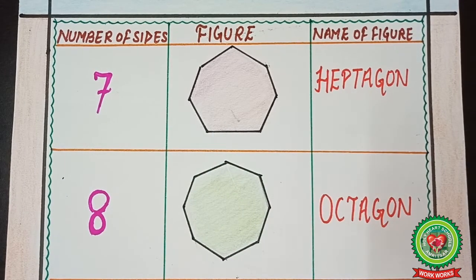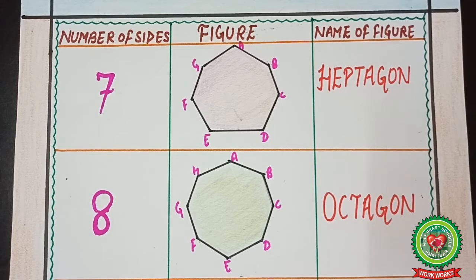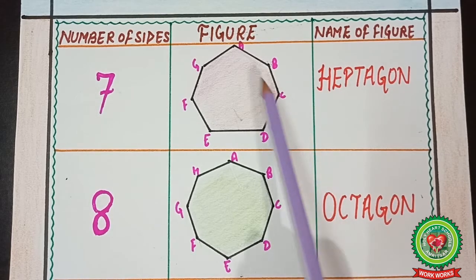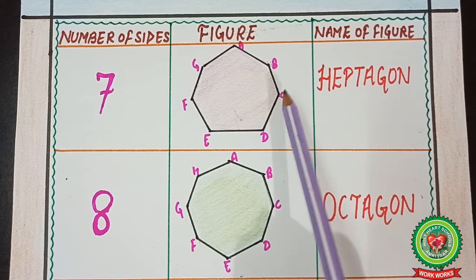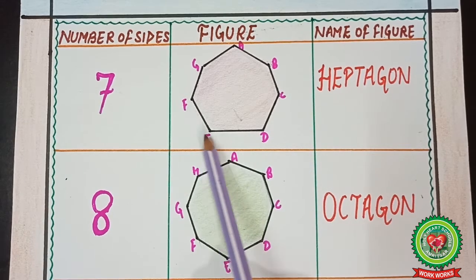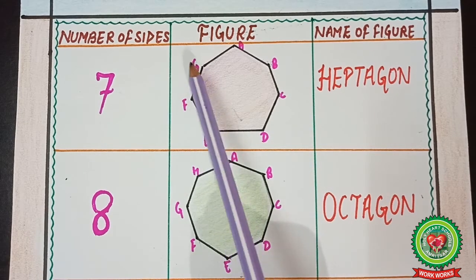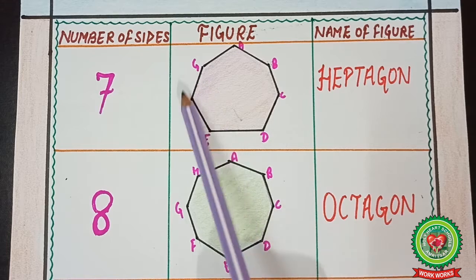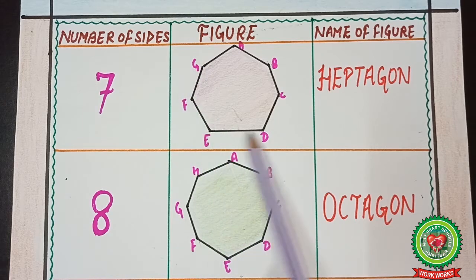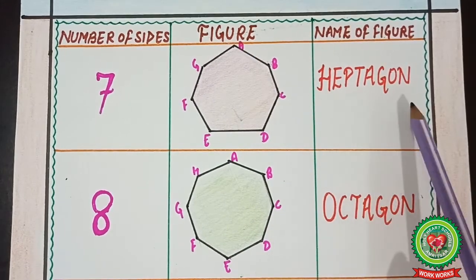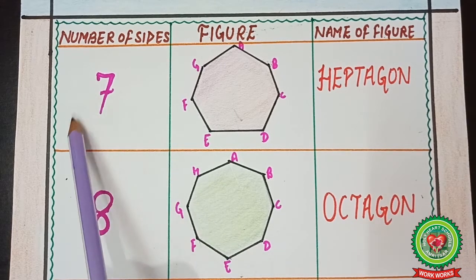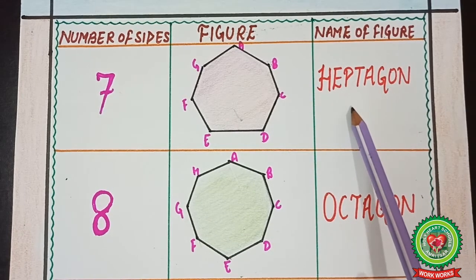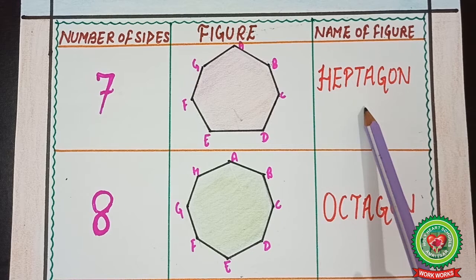We can also name the figure. Here I have given the names AB, BC, CD, DE, EF, FG and GA. So there are basically 7 sides, and with 7 sides we form a figure known as a heptagon. You should remember that the figure with 7 sides is called a heptagon, which is also known as a polygon.